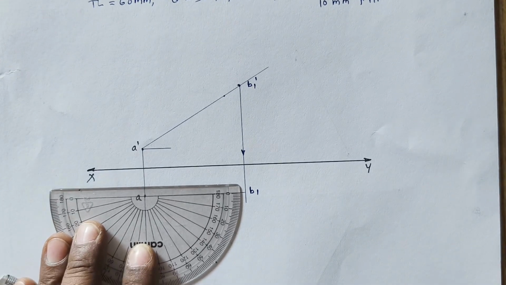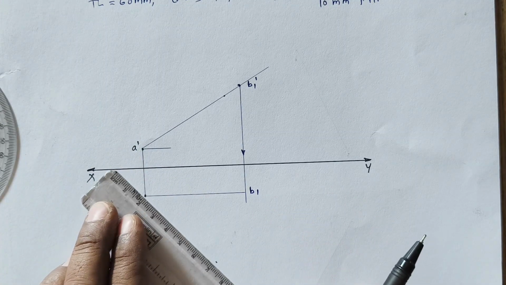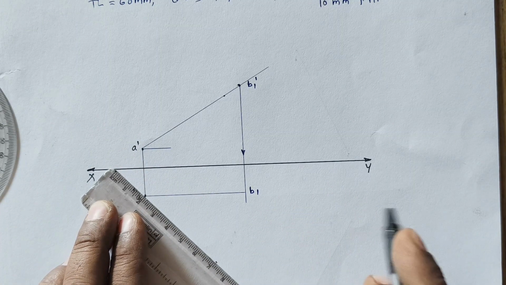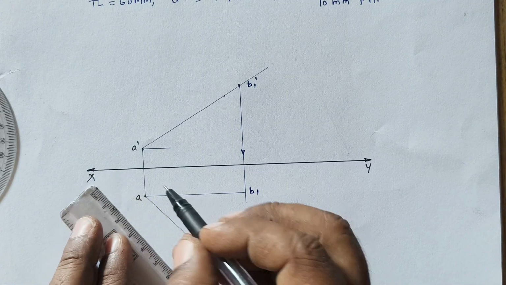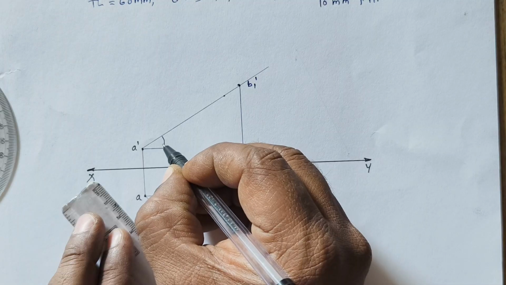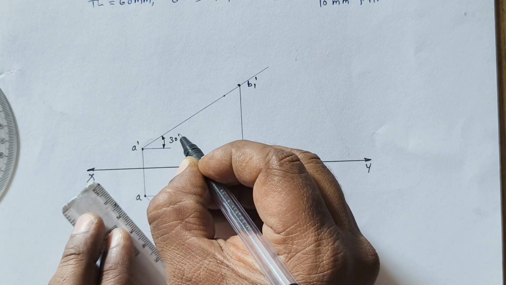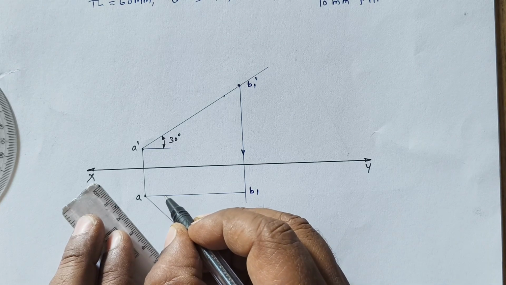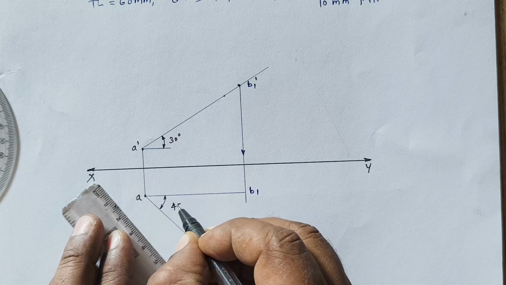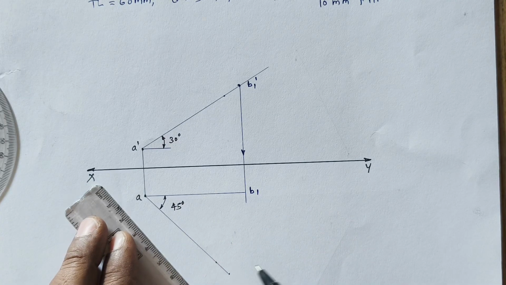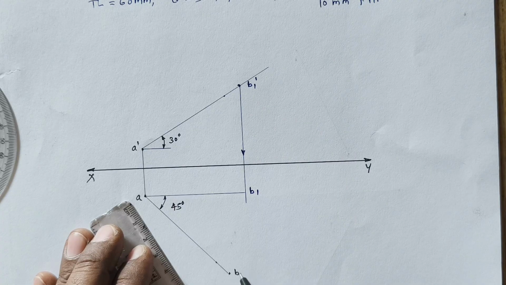Plot the 45 degree angle here, and mark on this 60 mm as the true length, as this is a true angle in the top view. So this angle is 30 degree, inclination of the line with the HP, and this is the phi, that is 45 degree inclination of the line with respect to VP, and here I plot the length of 60 mm. So this point is the B2 point.